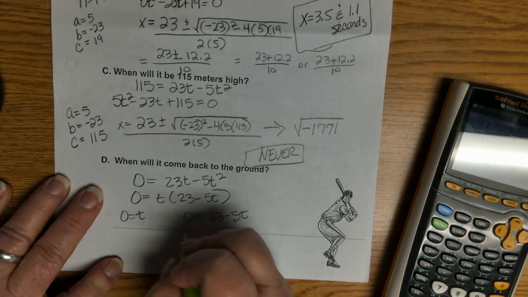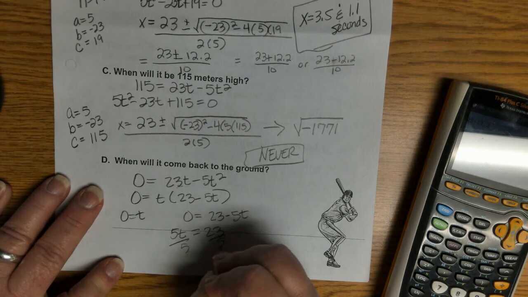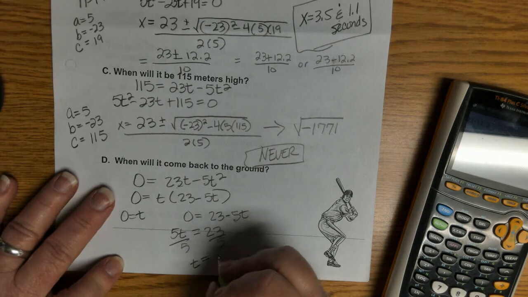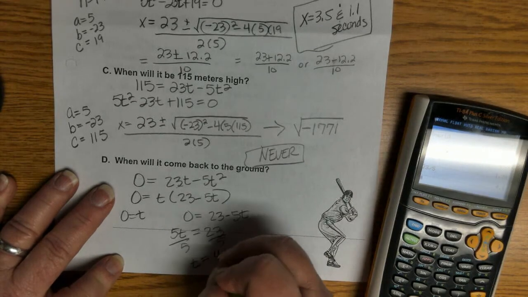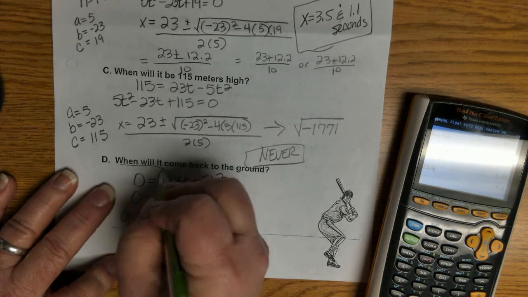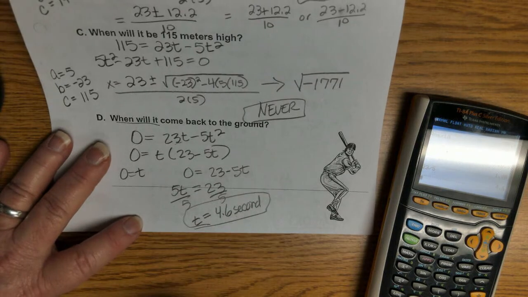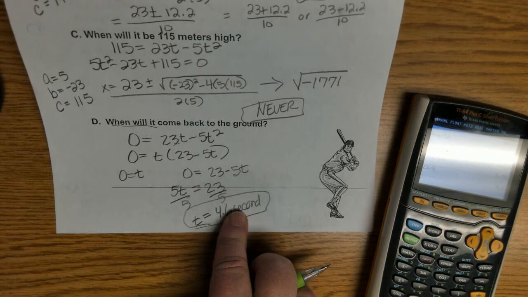Okay, I bring the 5t over. I've got positive 5t is equal to 23. Divide both sides by 5. And my t is going to be 23 divided by 5, which is 4.6 seconds. And obviously, when will it come back down is going to be the 4.6 seconds. It is not going to be the 0. That's when it left the ground.